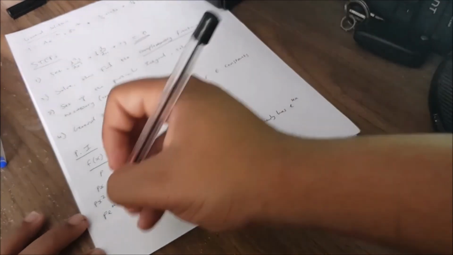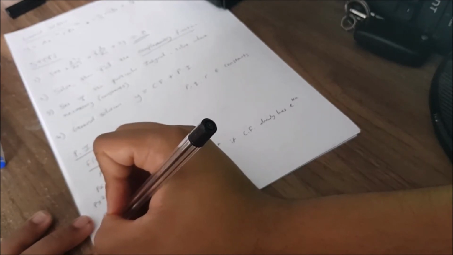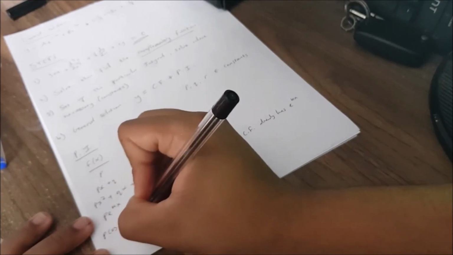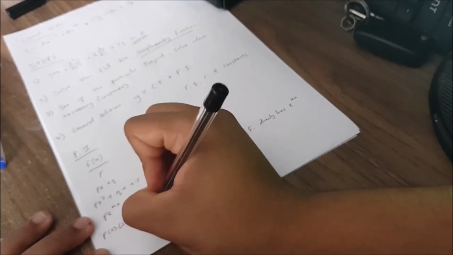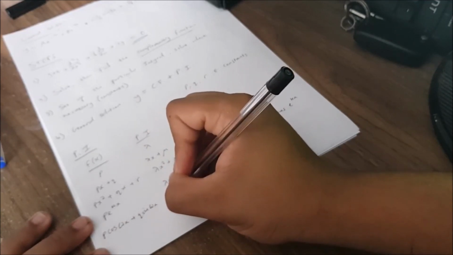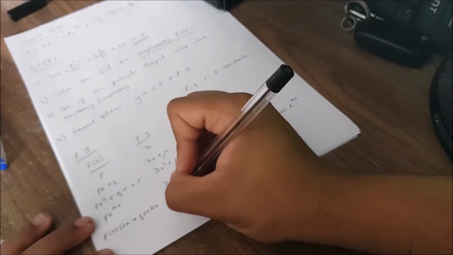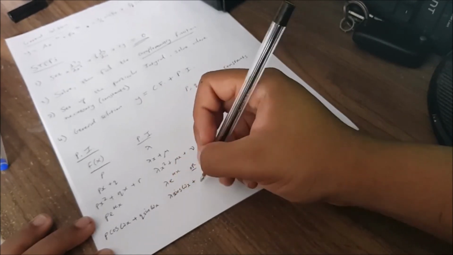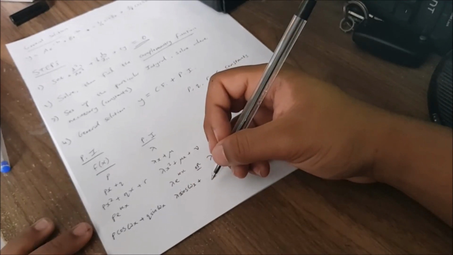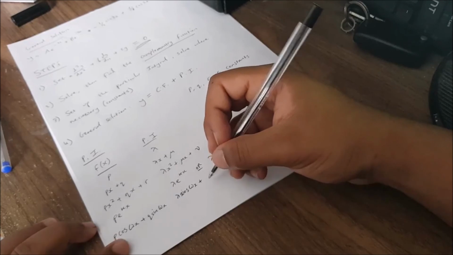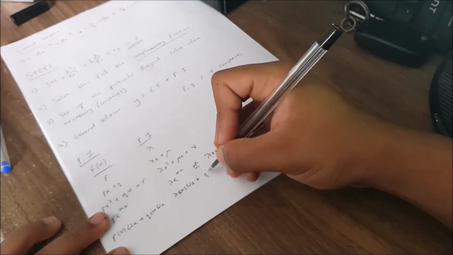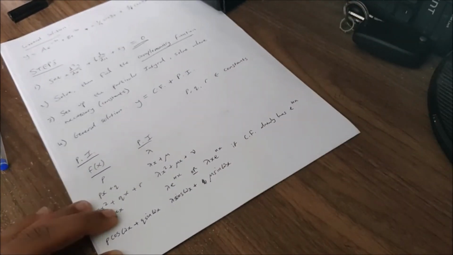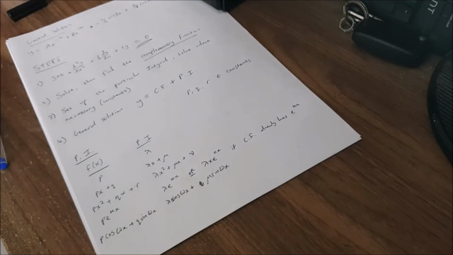And the last one is if it's in the form of p cos omega x plus q sine omega x, then your particular integral will be of the form lambda cos omega x plus mu sine omega x. Those are just some references for your particular integrals.